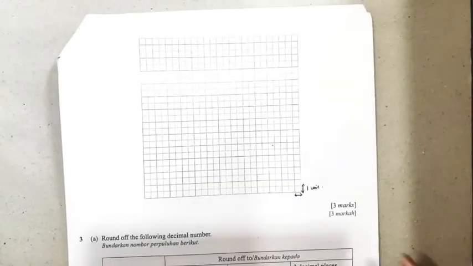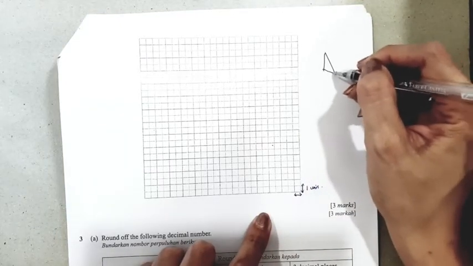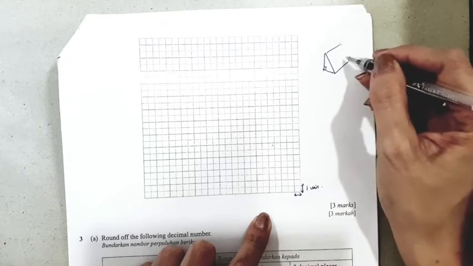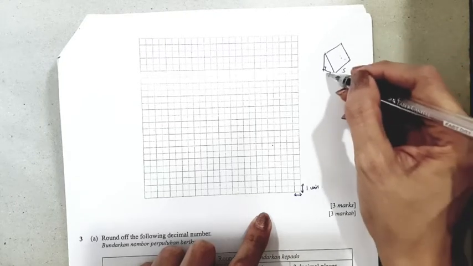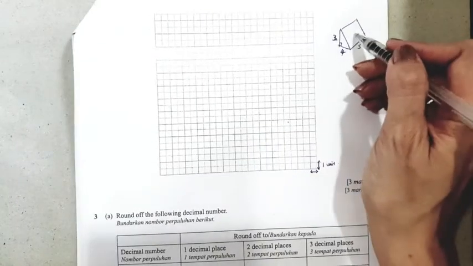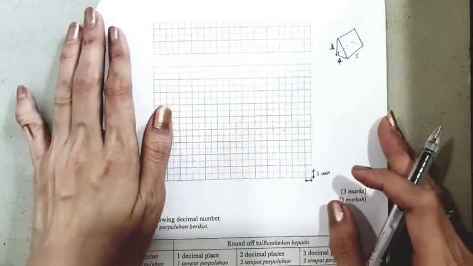Okay, let's recall how it looks like, so that I do not need to flip the paper. Okay, this is the shape. 5, 3, 4, is it? Oh, 4, 3. Now, what do we do over here? How do we open up and draw it?